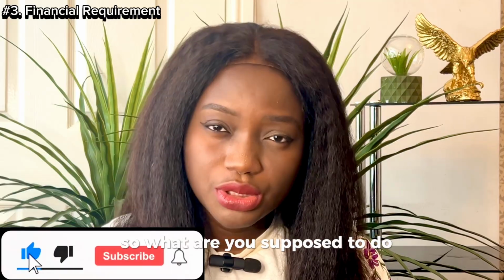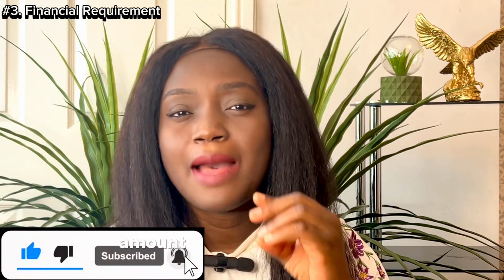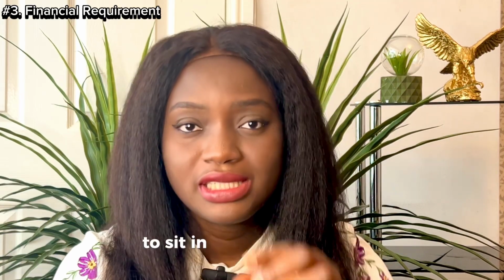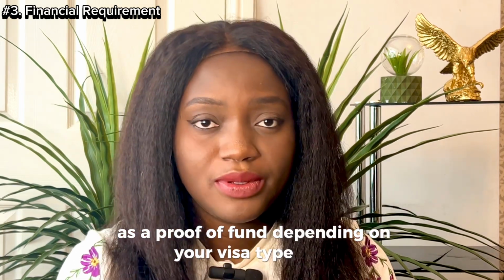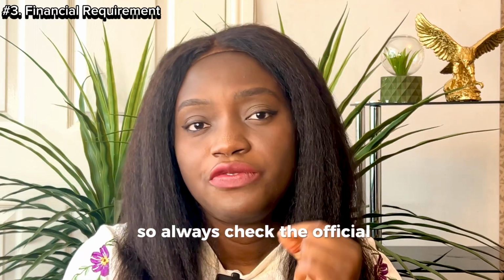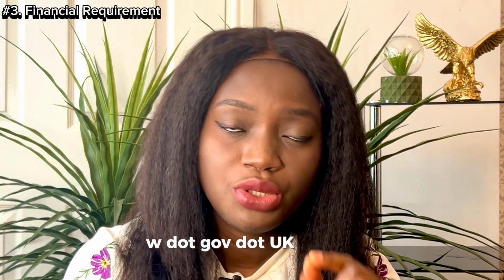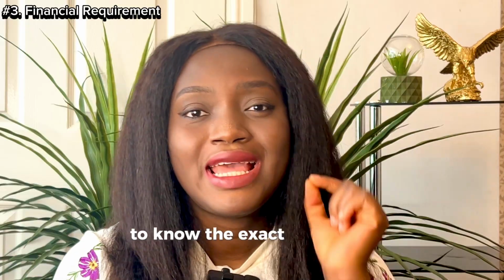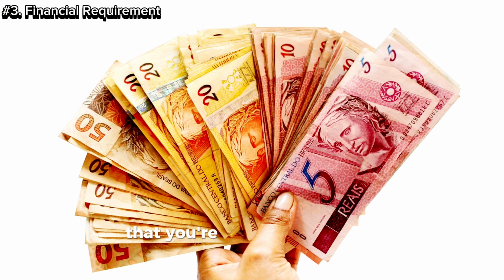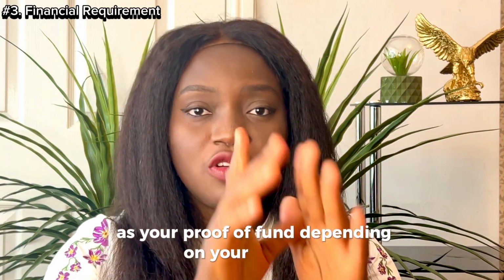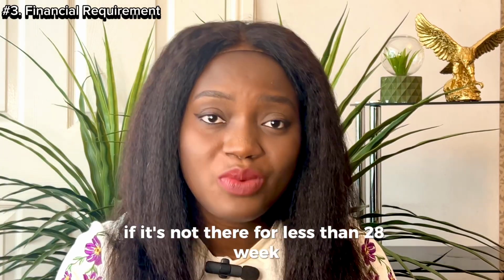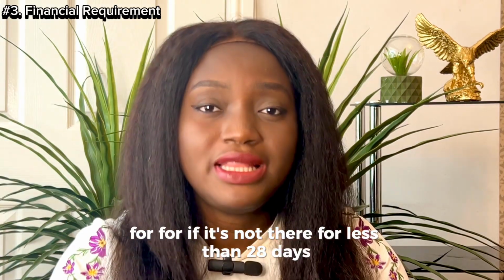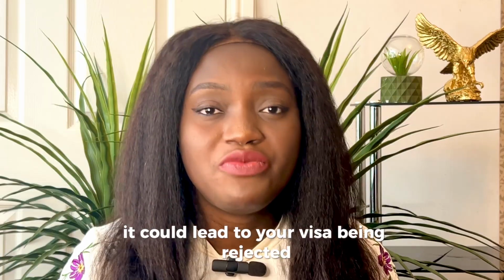So what are you supposed to do? You're supposed to know the exact amount of money that you need to sit in your bank account as proof of fund, depending on your visa type, okay? So always check the official website, www.gov.uk, to know the exact amount of money that you're supposed to put in your account as your proof of fund, depending on your visa type. Make that money available. If it's not there for not less than 28 days, it could lead to your visa being rejected.